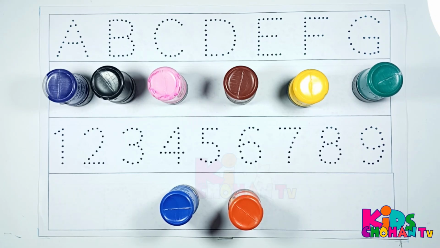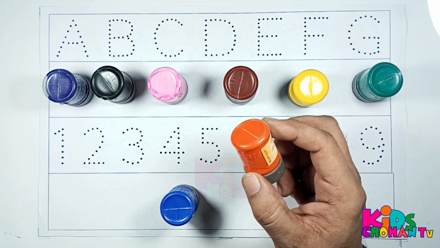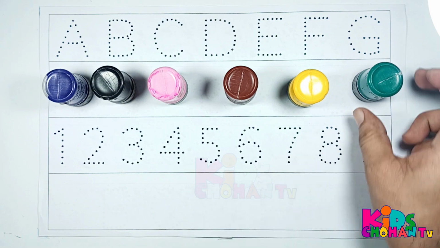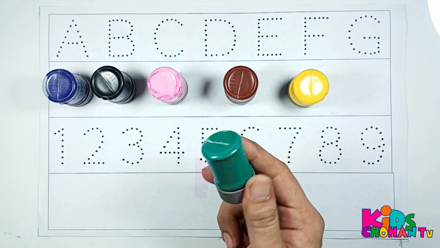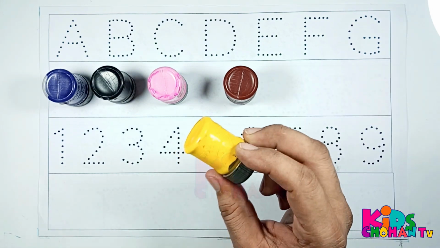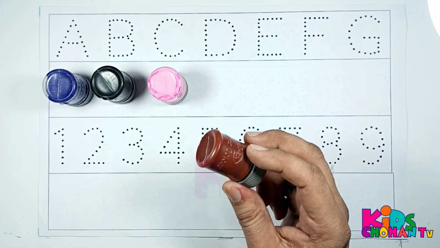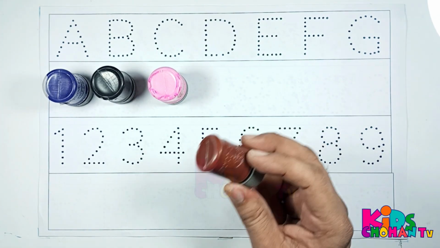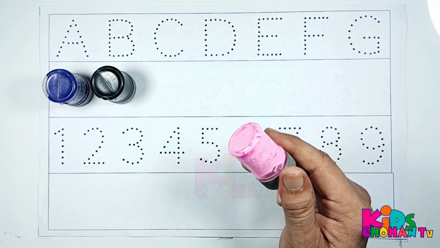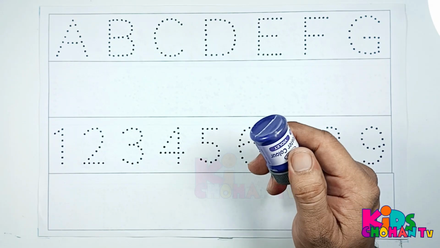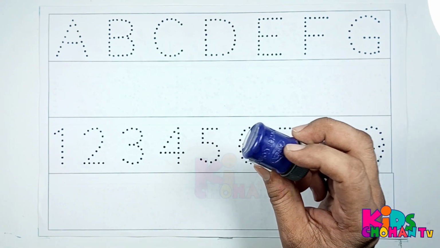Hello kids, welcome back. Kids, let's learn colors name. This is orange color, blue color, and this is green color. And what is this? This is yellow color. And what color is it? Brown color, pink color, black color, and this is violet color.